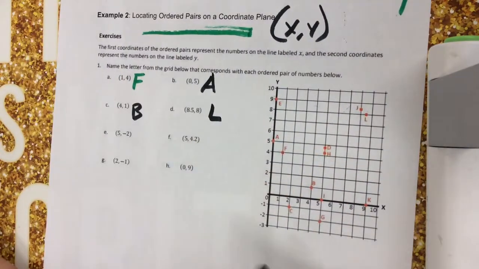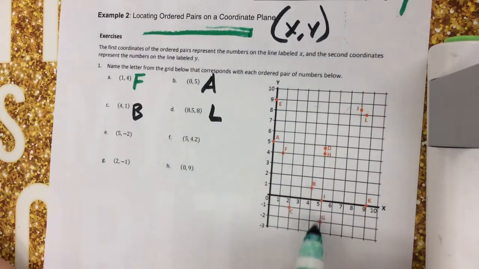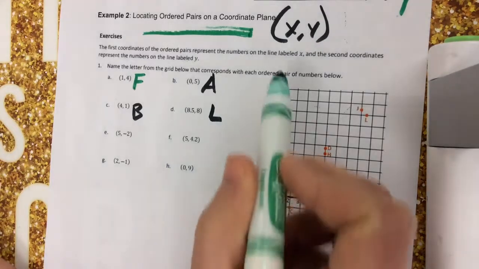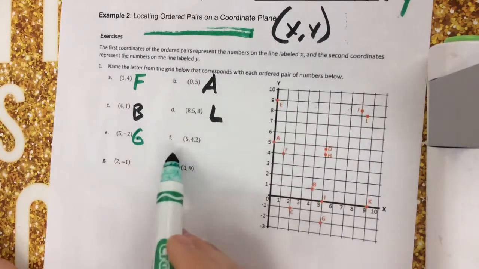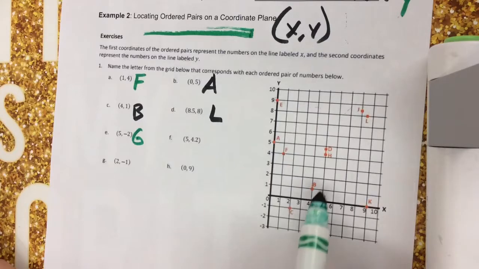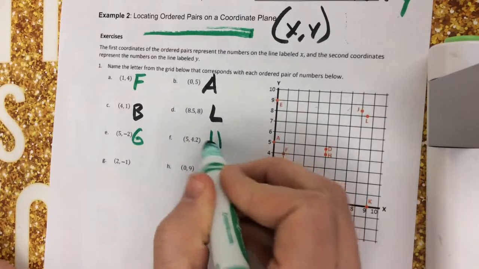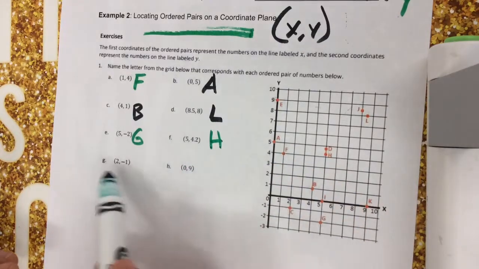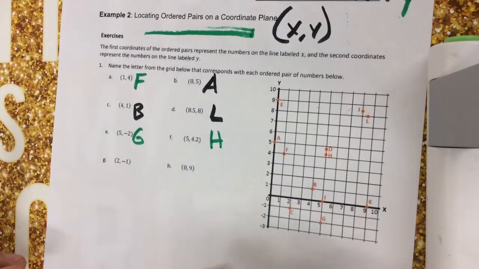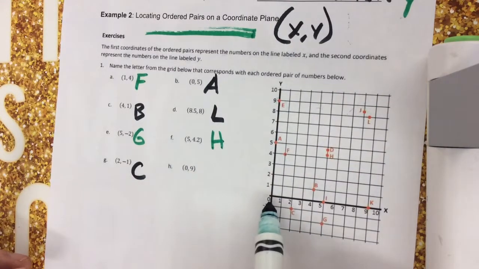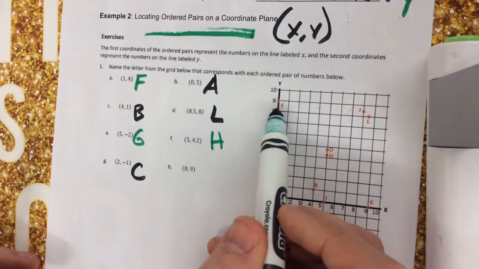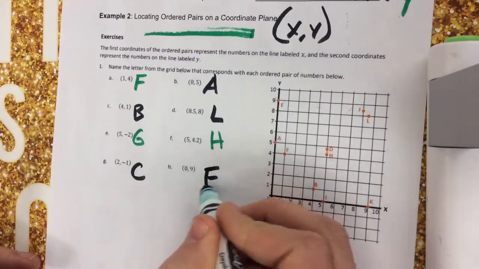5 and negative 2, here we go. So we go across 5 and down negative 2, very similar to a vertical number line and a horizontal number line. So 5 and negative 2 would be the letter G. Next would be over 5, up 4.2, just a little bit above 4, and that's letter H. Then 2 and negative 1. So we go over 2, down negative 1. That's letter C. And lastly, 0, 9. So we don't move side to side at all. We go straight up the elevator up to 9, and that is going to be letter E.